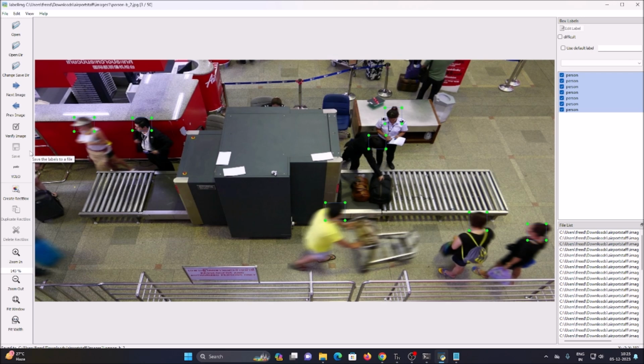Just open dir, select the folder where you saved your images, then change save dir to the same folder, then select the format YOLO, and then create a rectangle box and draw it on their head for all images. Done. So I have already drawn the rectangle boxes.